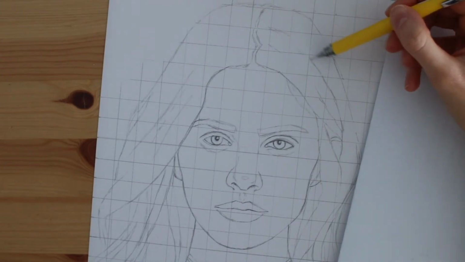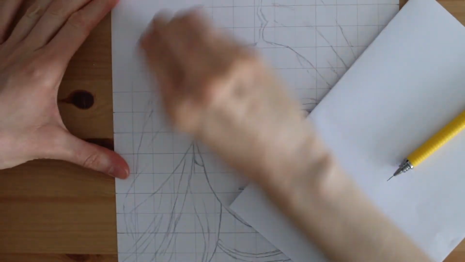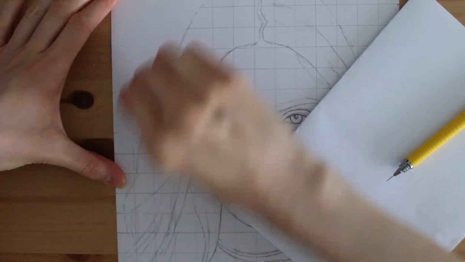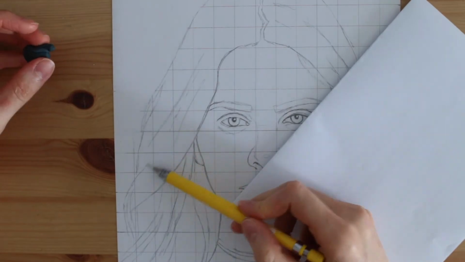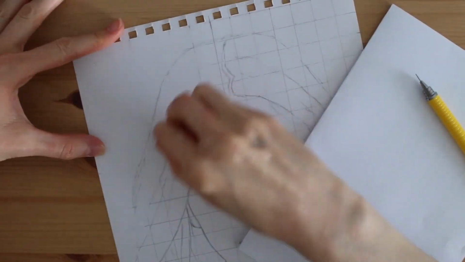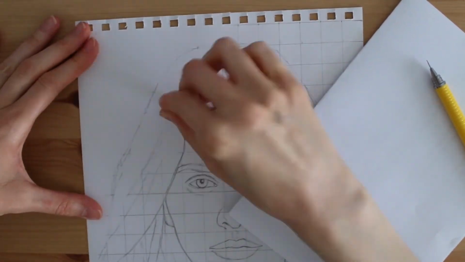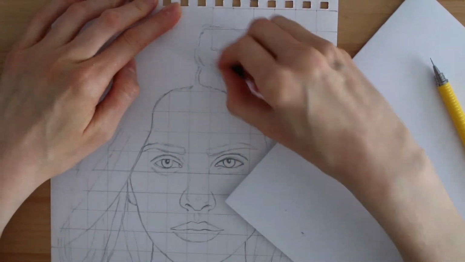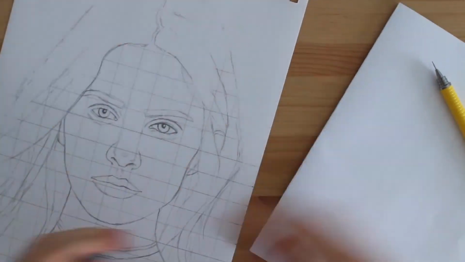As you also can see, I have a paper under my hand while I'm doing this, and this is because I don't want to transfer any potential oils that could be on my hand to the paper, as this can make the blending more difficult when we draw the skin later on. So this is quite important, and I would suggest you to have a paper under your hand as well.